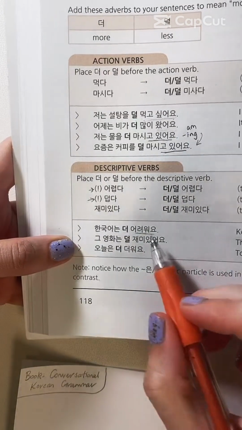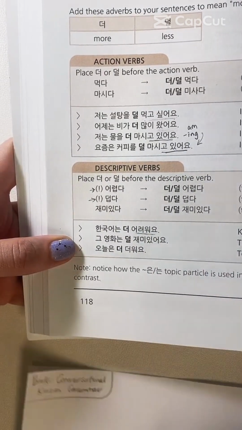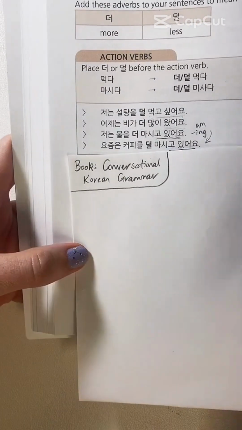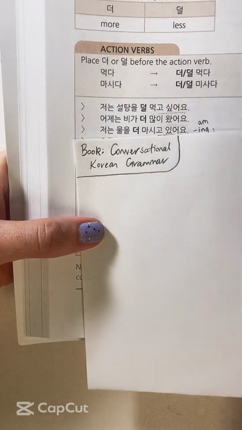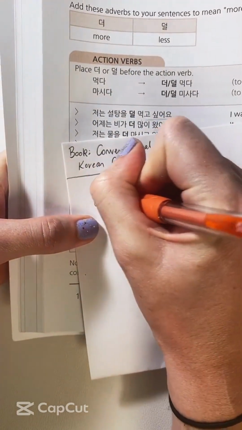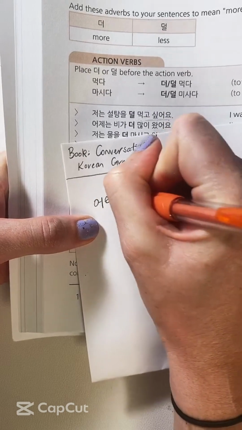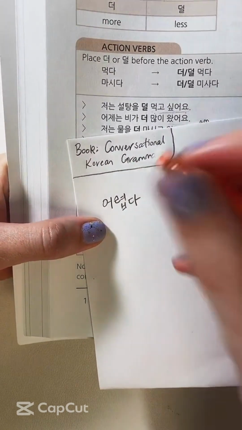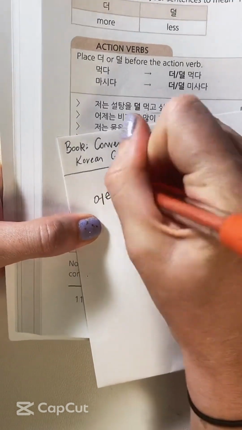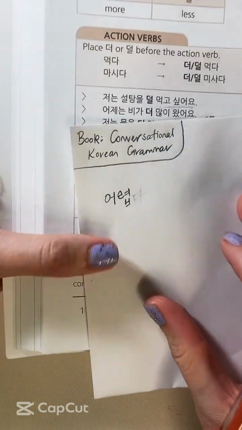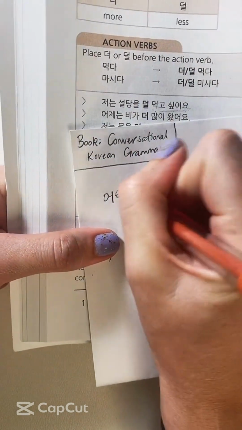Again, you can go back and practice these 비읍 irregular verbs. Basically what happens, if I'm going to give you a very, very brief introduction to 비읍 irregular verbs, this is what happens. So you have a verb like 어렵다. First thing you do, take away 다, right? That goes away. You always take away 다. Next thing you do, you take away the 비읍.